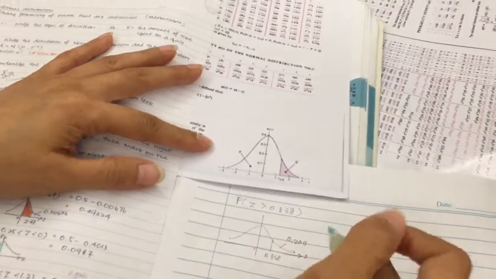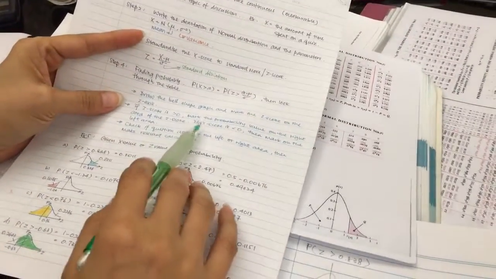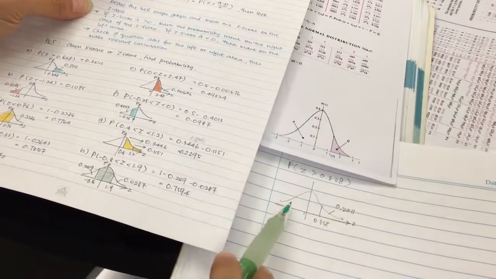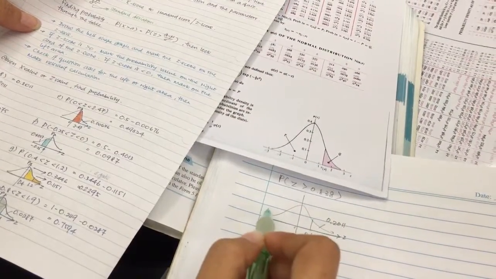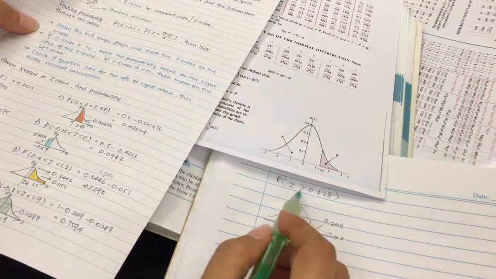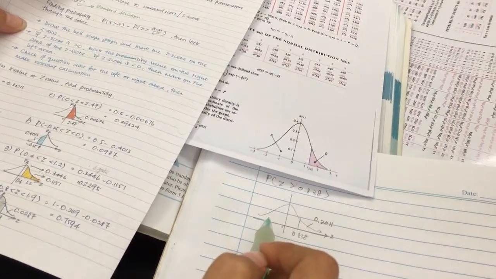Okay. Then only check lastly, so if your Z score here is negative, then you mark on the left side, and whatever you read from table automatically is the left one, regardless what the question is asking. Does it matter if it's negative? It does. I will show you another example.